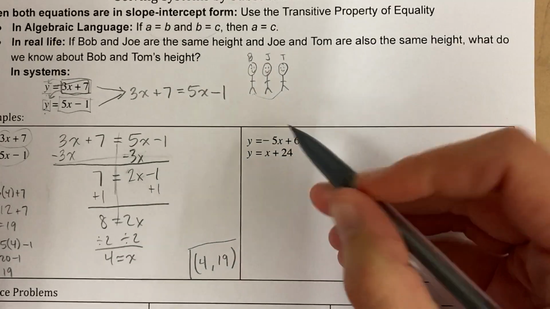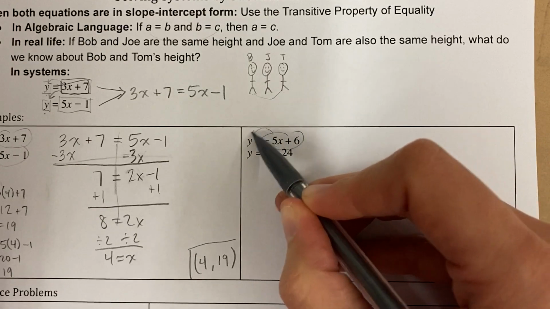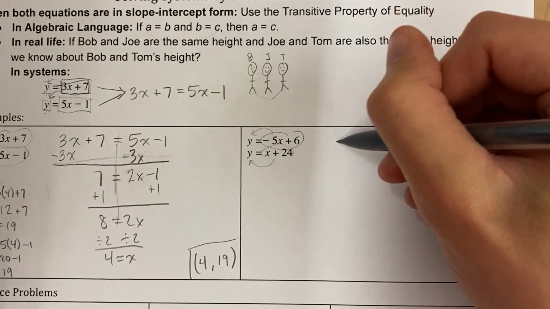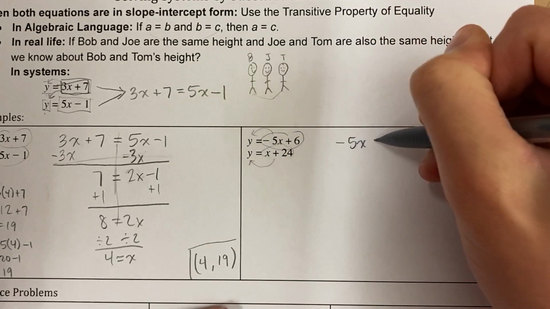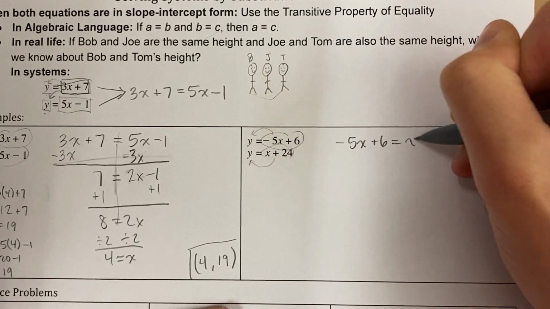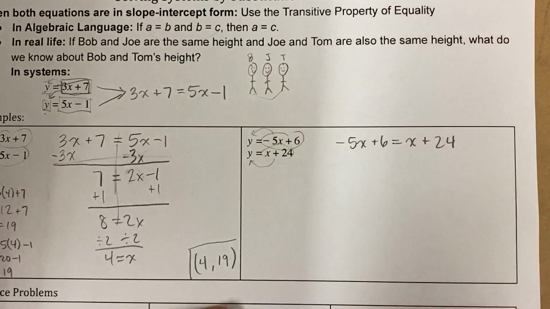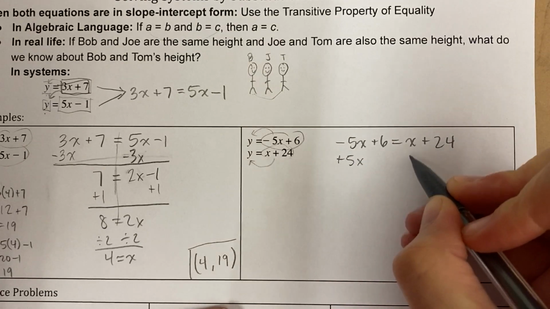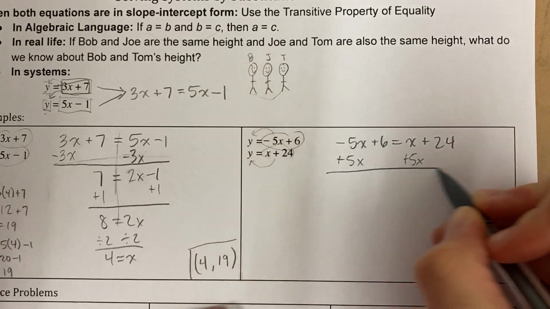Let's do one more. This is equal to y. This is also equal to y. They must be equal to each other. So I get negative 5x plus 6 equals x plus 24. Again, I just love to have x's positive, right? So I'm going to go ahead and add 5x to both sides. You could also subtract 1x from both sides. That would work.